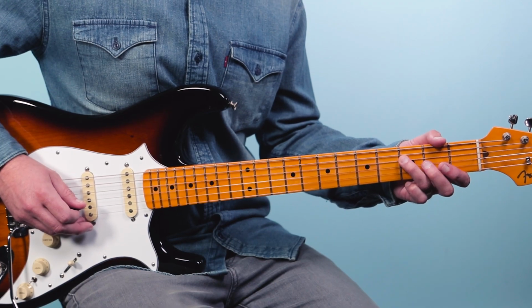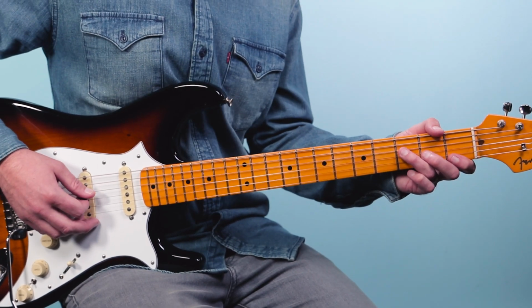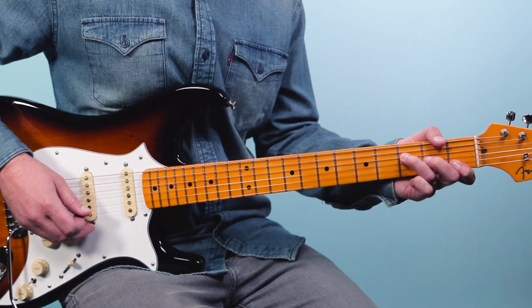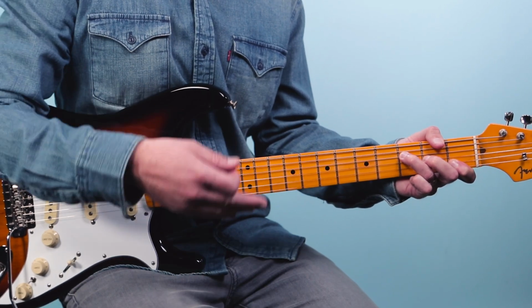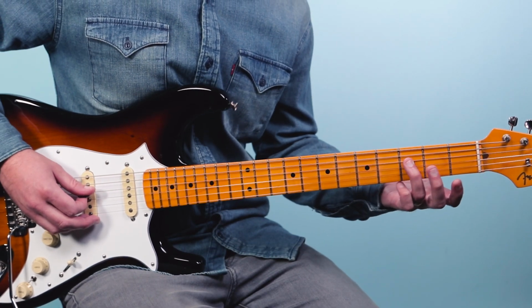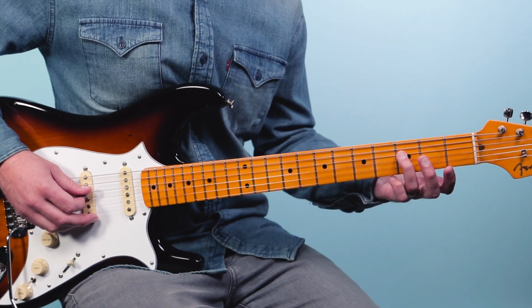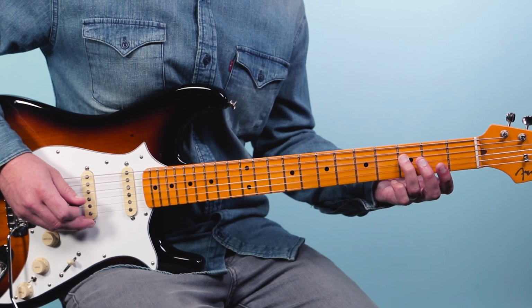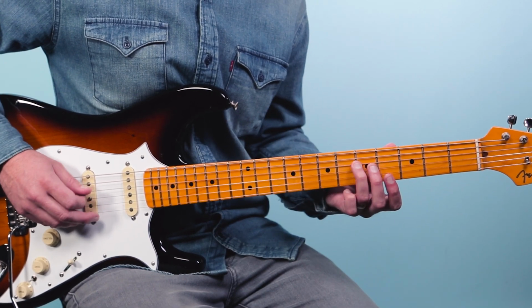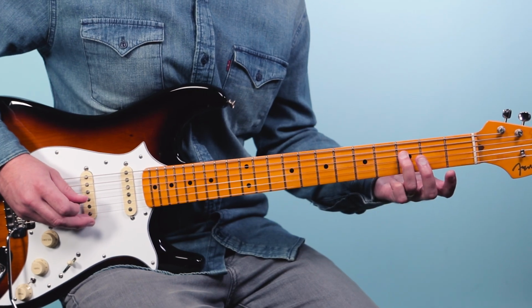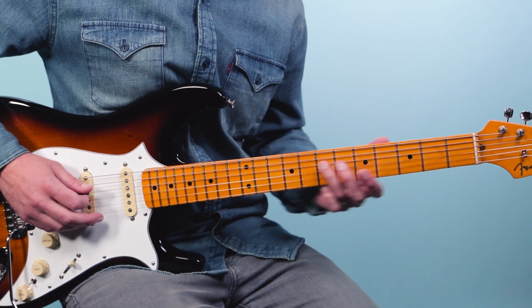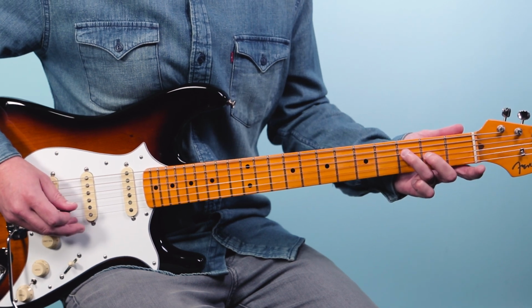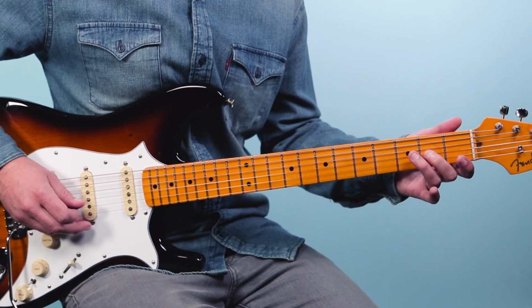Now, a major chord is built by stacking a major 3rd on top of a minor 3rd. So these are just 2 ways of stacking up notes. And a major 3rd is 4 half steps away, essentially. So 1, 2, 3, 4. So if I take this note and then I add the note that's 4 half steps up from there, that's going to be that note right there on the 2nd fret of the 3rd string.